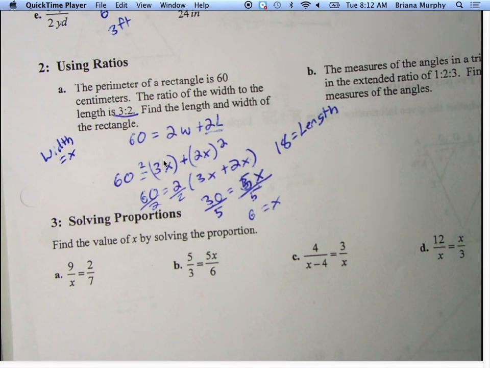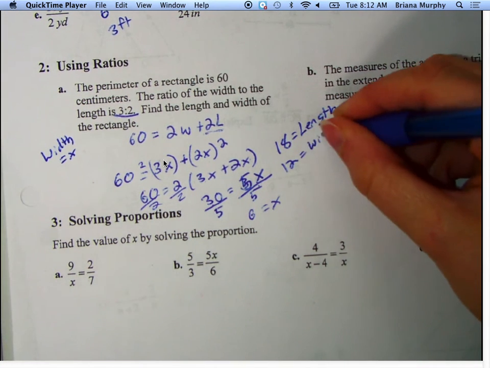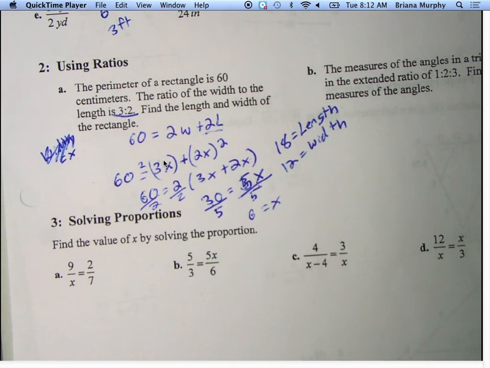Okay? 6 times 2 is what? 12. So 12 equals the width. So x really isn't the width. X is what we're putting there to set up our ratio. Okay, I understand that. I just don't understand how to get there.